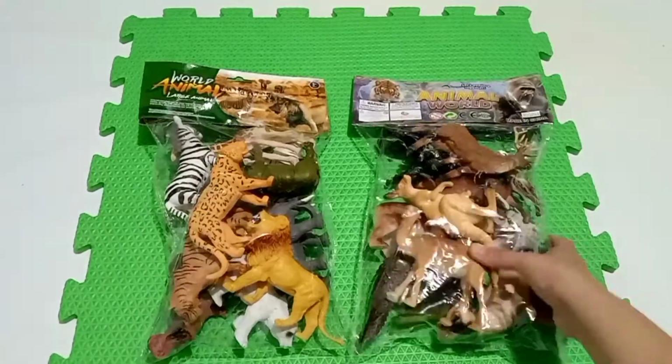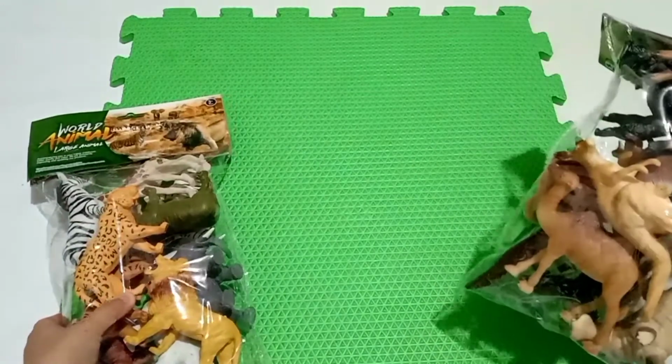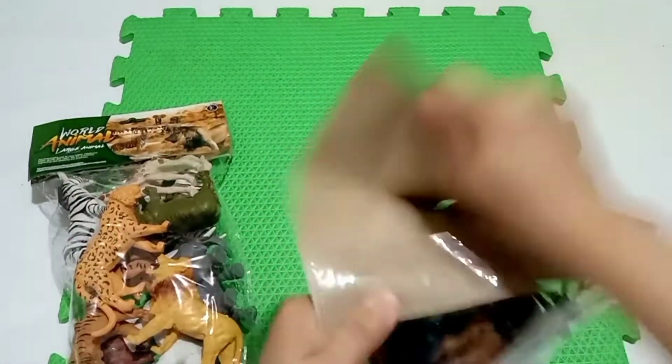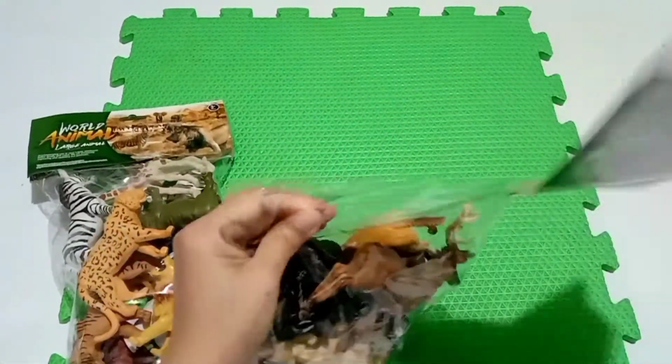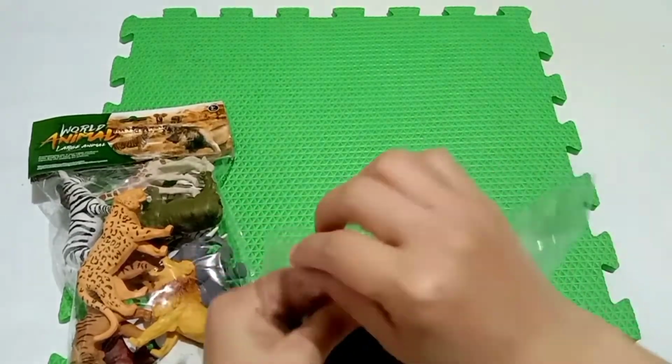Today I'm going to show you some wild animals living in the different jungles and forests around the world. Try to remember as many as you can.